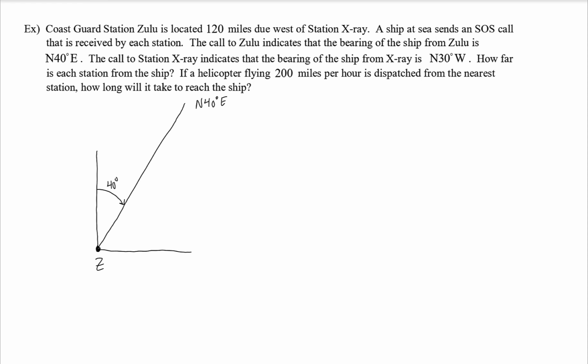But there was another Coast Guard station called X-ray, and that bearing is north 30 degrees to the west. So here's station X-ray, here's north, here's west, and it's north 30 degrees towards the west. So they're saying that the ship needs to be on this path somewhere. So the ship has to be right here, because this is north 30 degrees to the west from station X-ray.